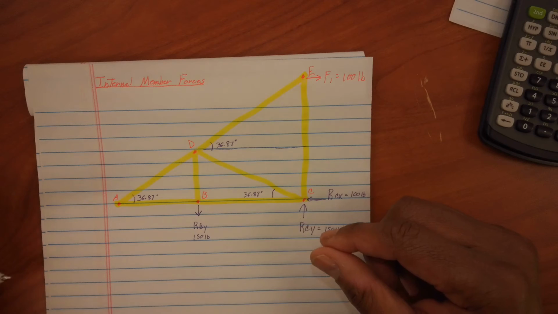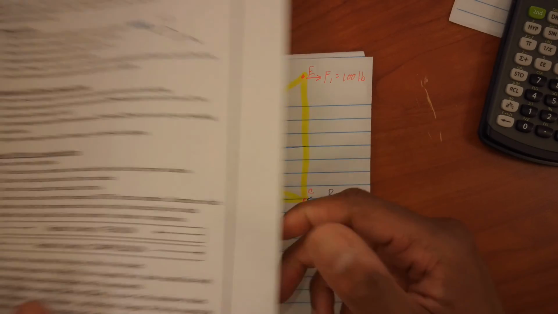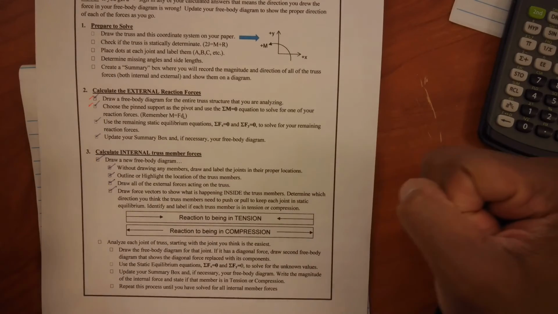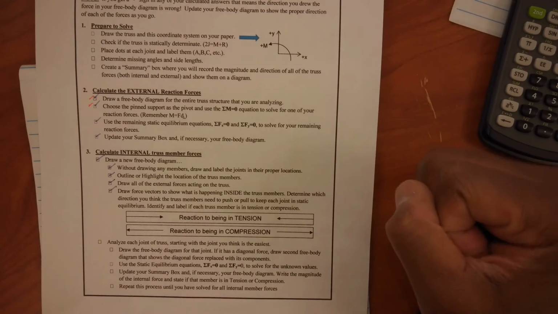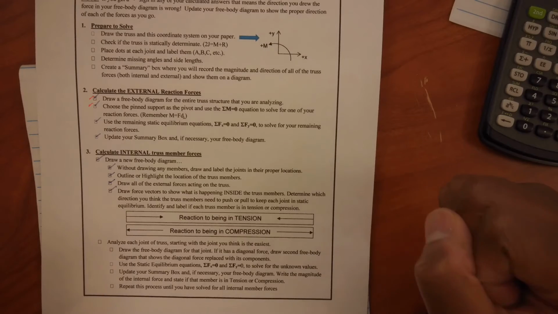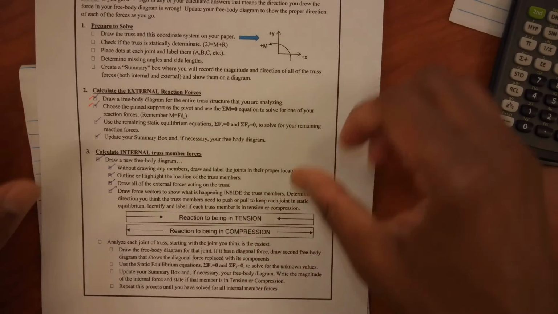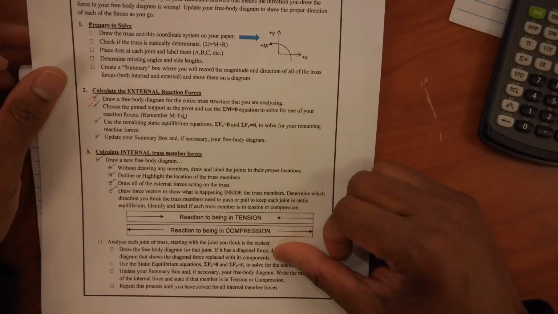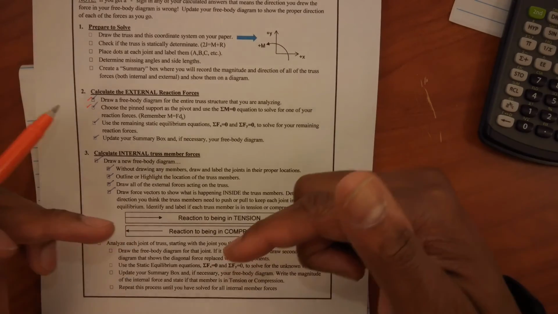So remember, when something is being stretched, that object will respond by pulling inward. Therefore, at each joint, every dot or joint, you would draw an arrow pointing inward, okay?